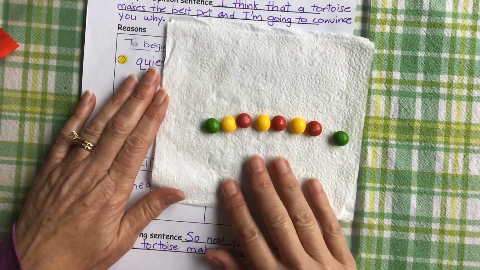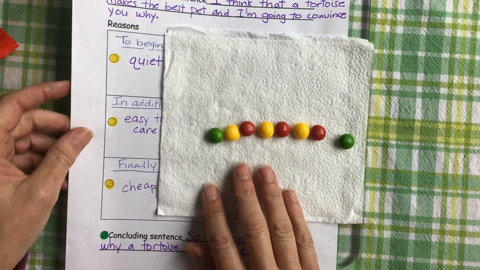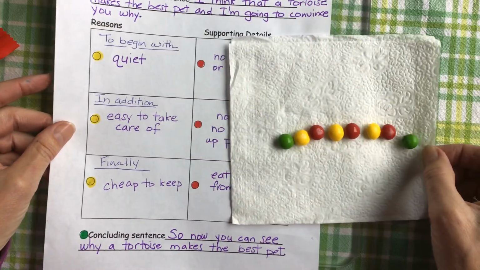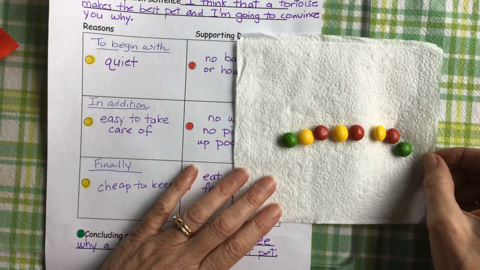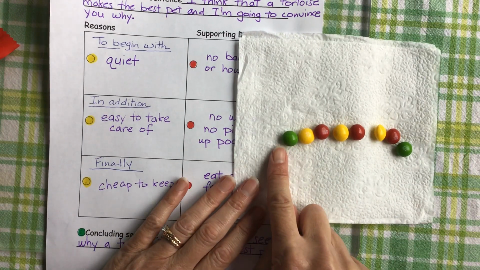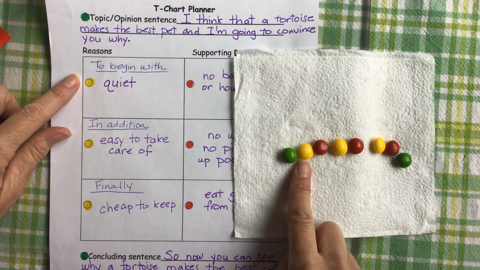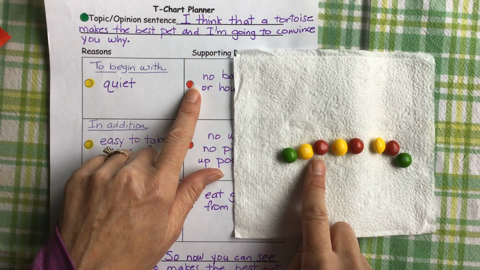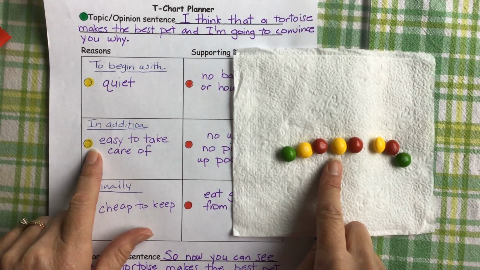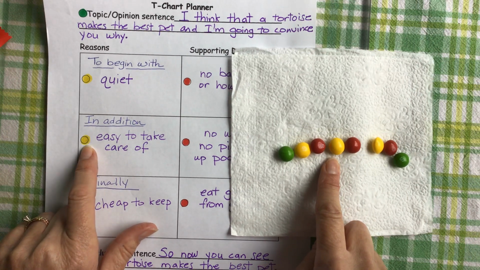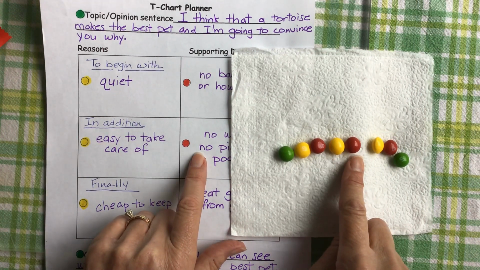So we have our topic sentence. Oops, maybe I can get both of these in the same frame. So we have our topic sentence up here. We have our first big idea and supporting detail. We have our second big idea or reason and supporting detail.